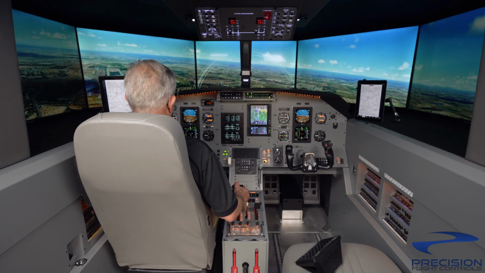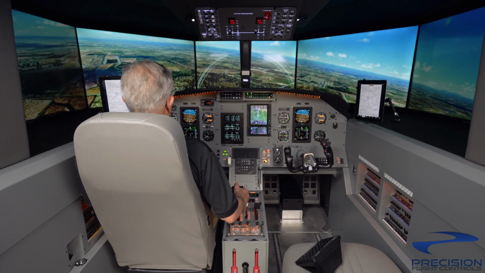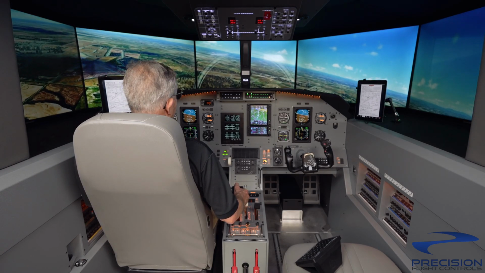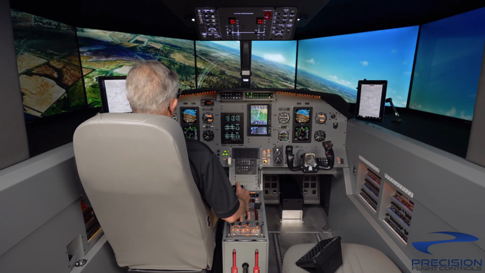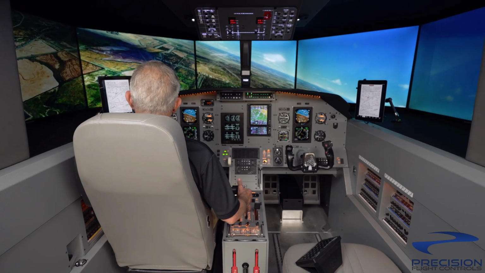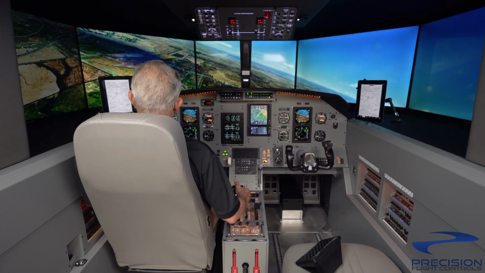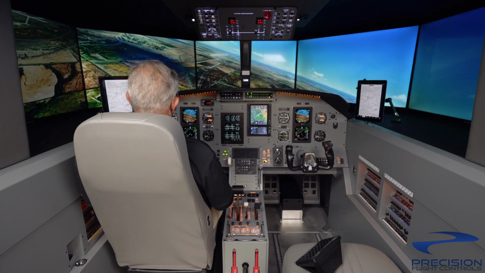And we'll start our turn shortly. Get the torque set where we want it. Let the airplane come on down.